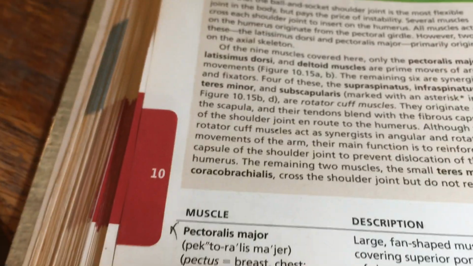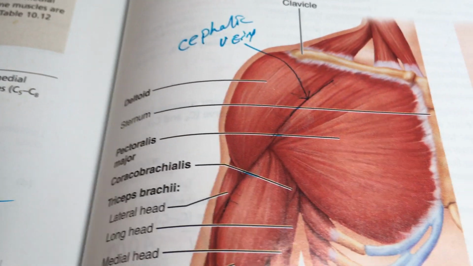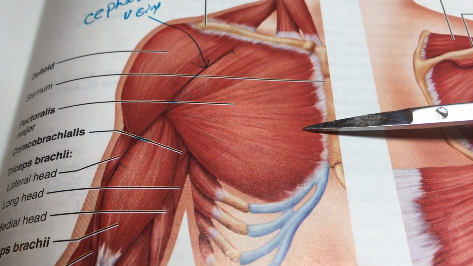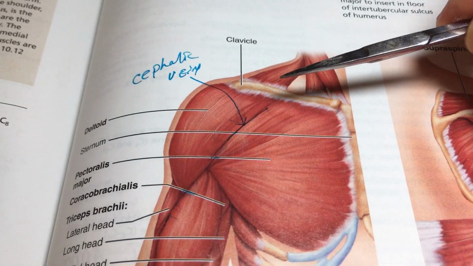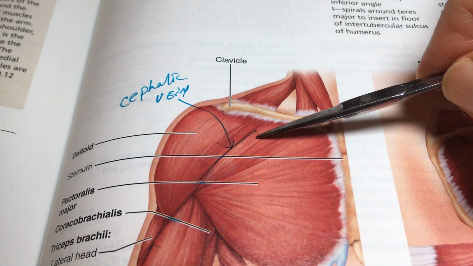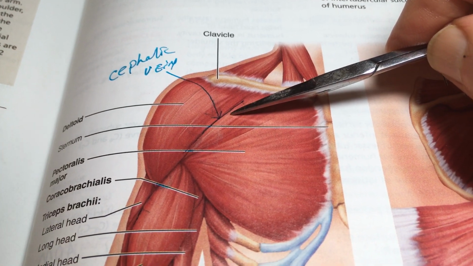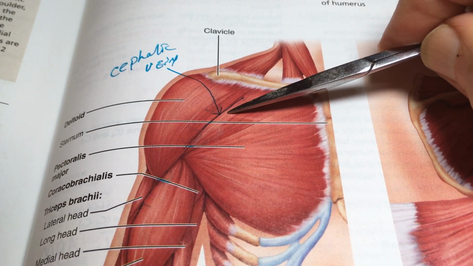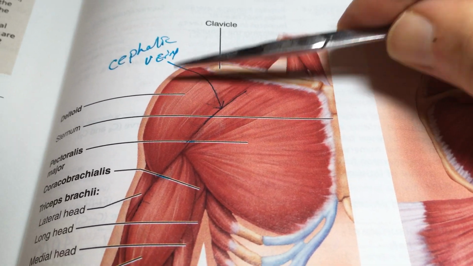Alrighty then. And that brings us to the pectoralis major and the deltoid. Pectoralis major and minor are both innervated by pectoral nerves, and so I'll leave it at that. This is a nice picture because it shows a definition. Here there's actually a vein going through here. This is called the cephalic vein, running right through this little connective tissue here. There's a space between the pectoralis major and the deltoid.